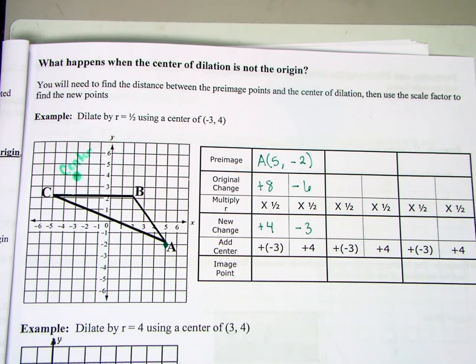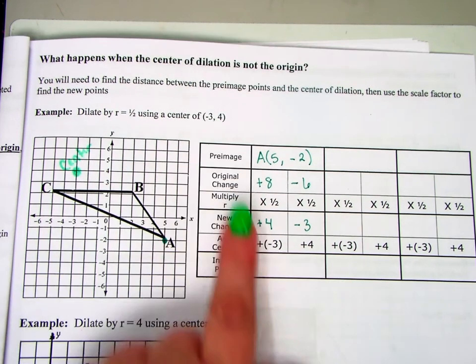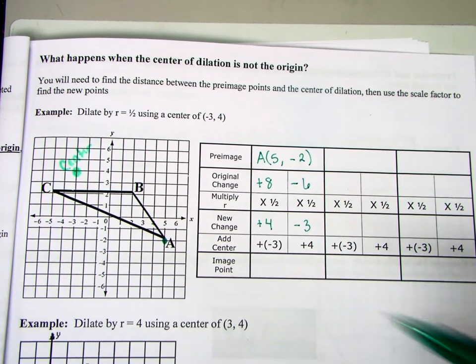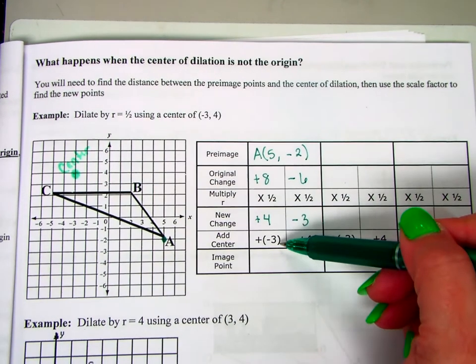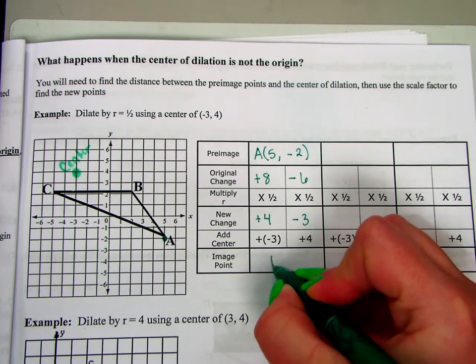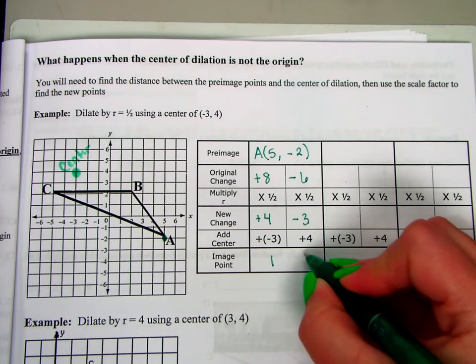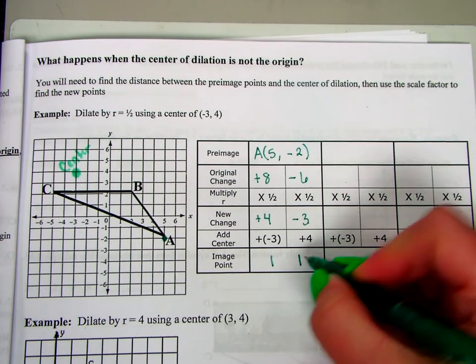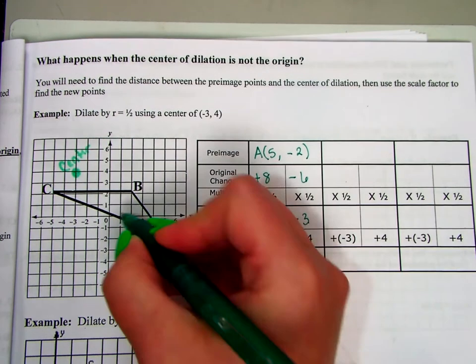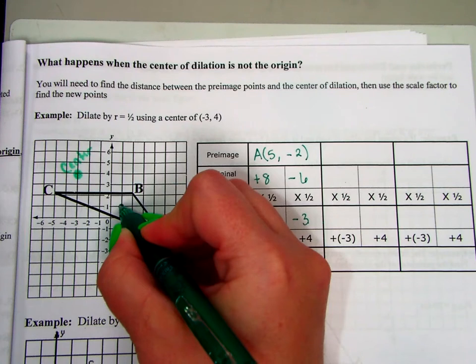So then, we're going to add those new changes to the original center. So my center was negative 3, 4, and we're going to add to that. So that's why it's plus the negative 3, 4. If I do 4 plus a negative 3, that's really 4 minus 3, which is 1. And then negative 3 plus 4 is 1. So A prime is going to be at 1, 1.